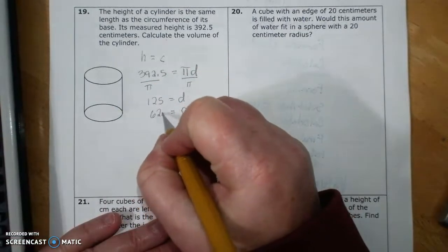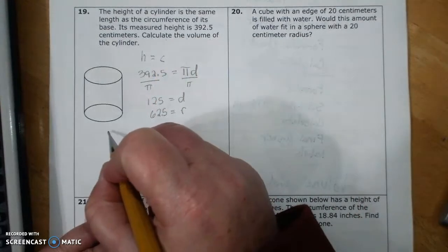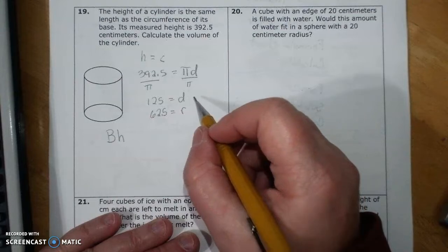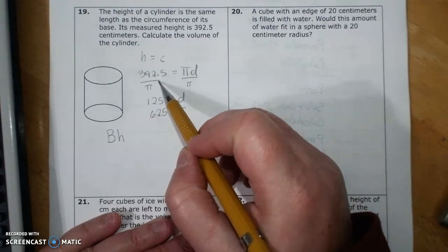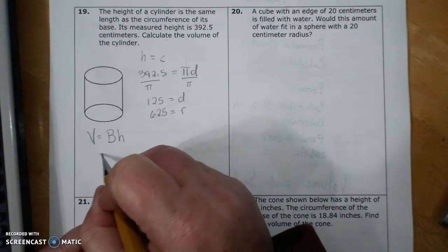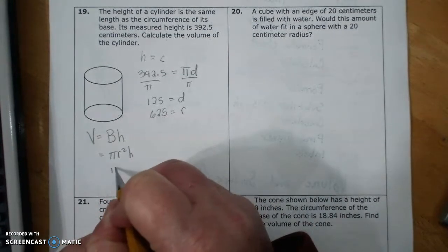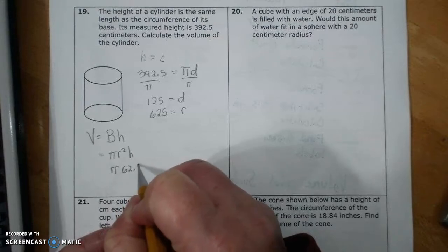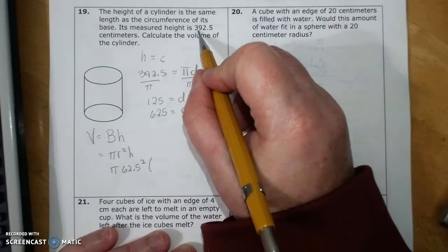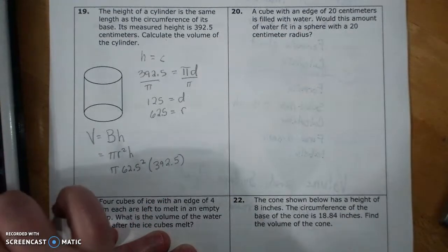And I get 62.5. Now I have to calculate the volume, which is big B H. Volume equals big BH, which is pi r squared H, which is pi 62.5 squared times the height, which is 392.5.